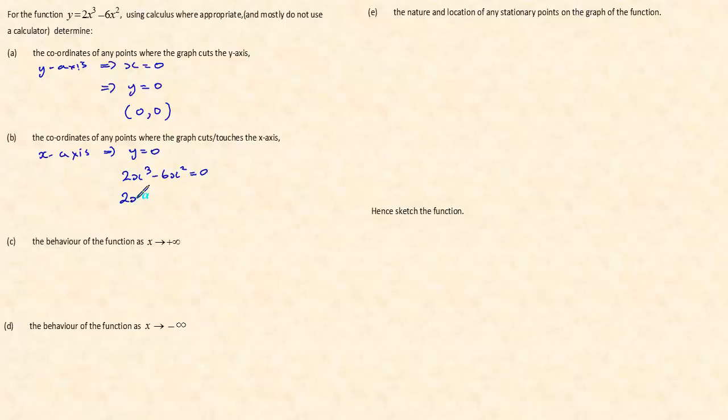We can take out a common 2x squared, and then we get x minus 3 equals 0. So x is equal to 0 from this one, and that's a double root because it's x squared, so it's just going to touch the axis there. Let's make a note of that, that's a double root. And we've got x equals 3, so we have 0, 0, which we know is the double root, and we have 3, 0.